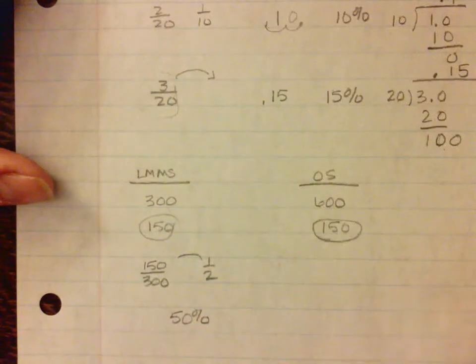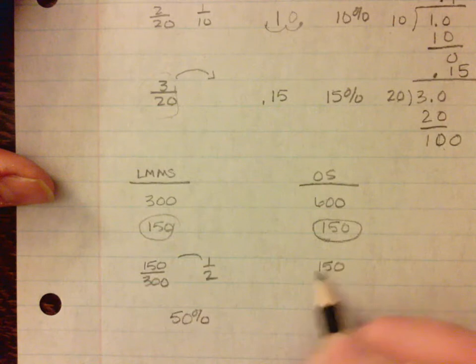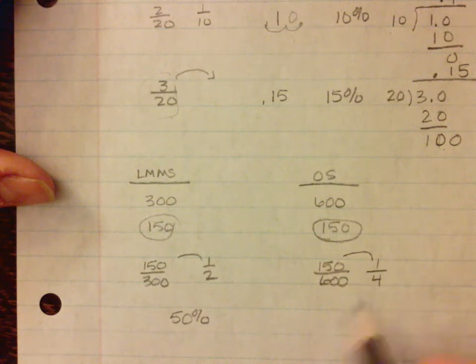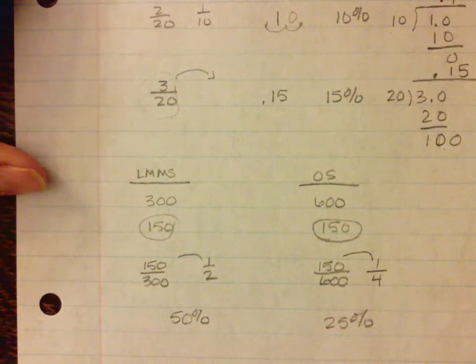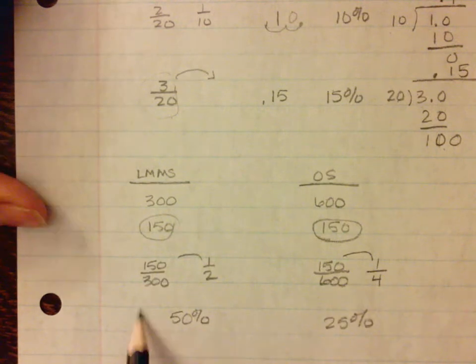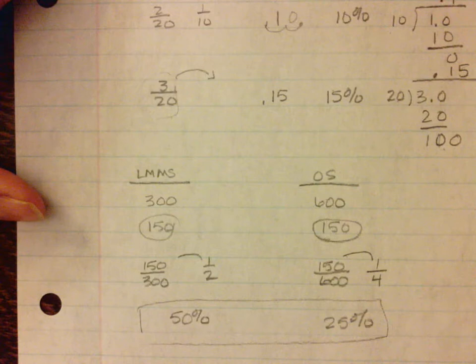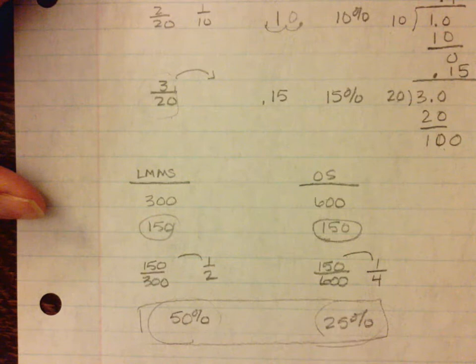The other school got 150 out of 600, and when we reduce this ratio or fraction, we see that 1/4, or 25%, of their students signed up for an after-school sport. So if we take a look at it in terms of the percentages of students that we recruited to play sports, we see that Lakewood is really beating the other school in terms of sports participation.